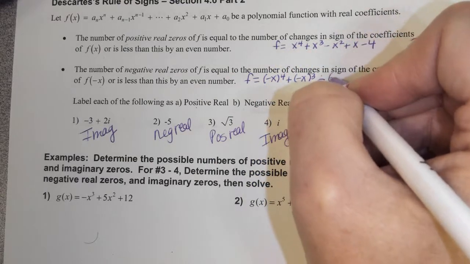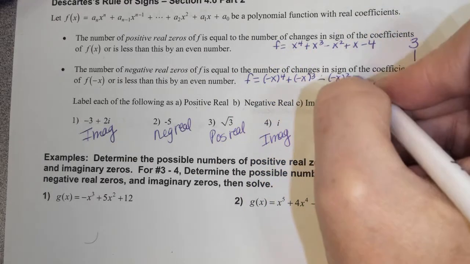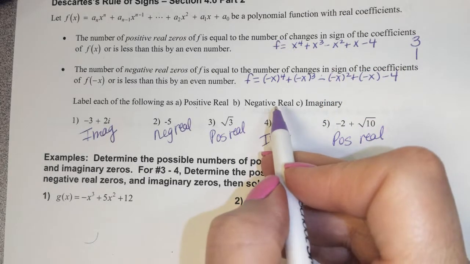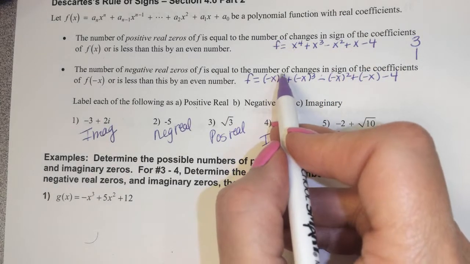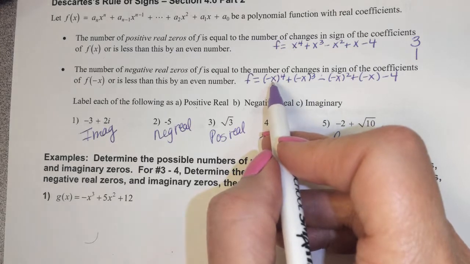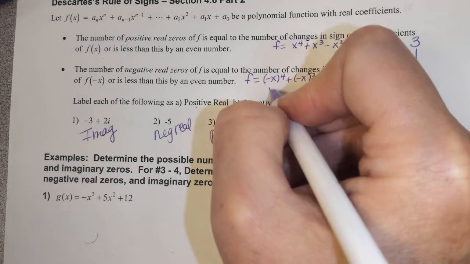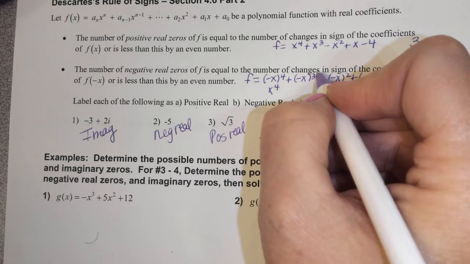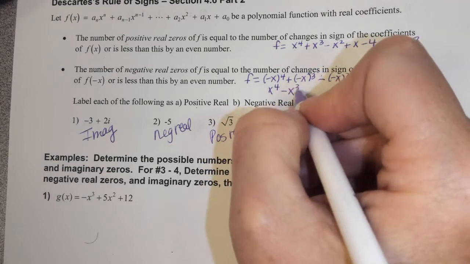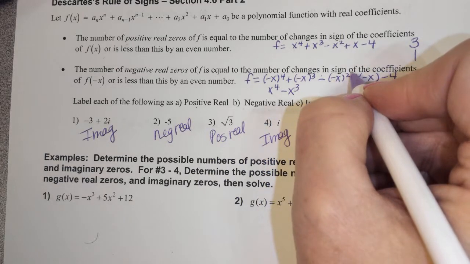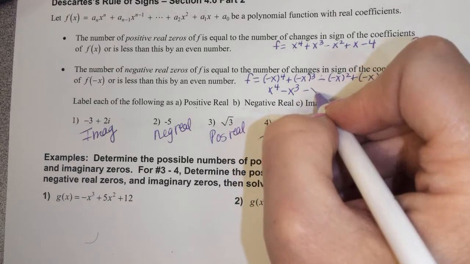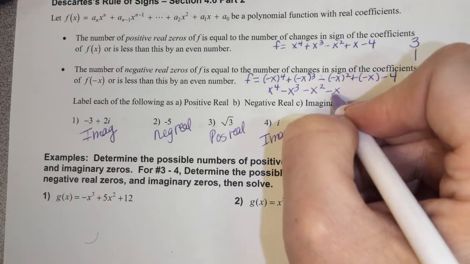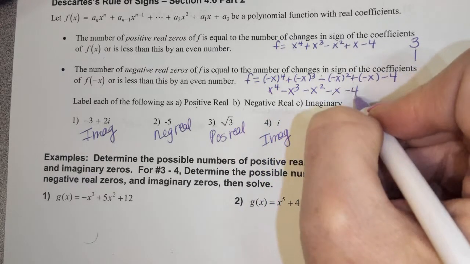Here's an x. Negative x. And now I have to simplify that. If I have a negative to the 4th, is it positive or negative? Positive. If I have a negative cubed, is it positive or negative? Negative. If I have a negative squared, that's positive times negative is negative. Then I have a positive times a negative, that's negative. And then I have a negative 4.